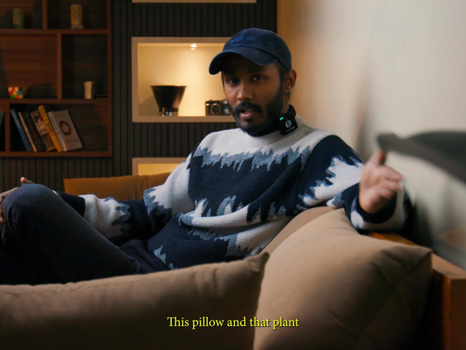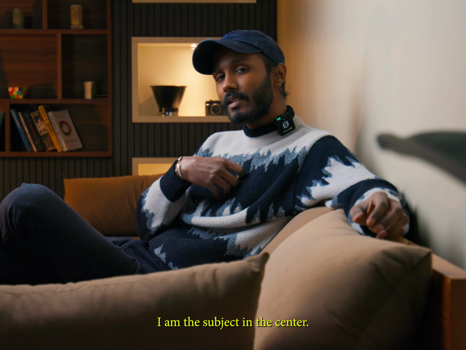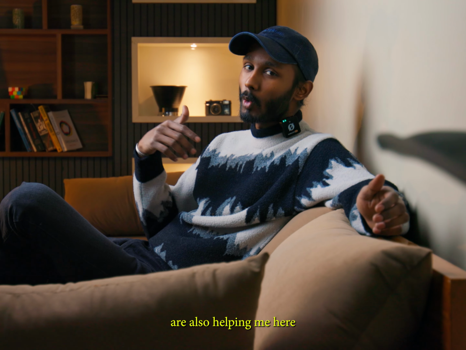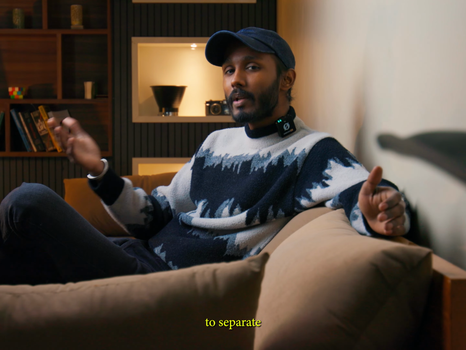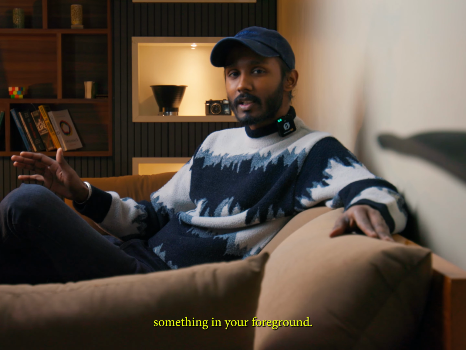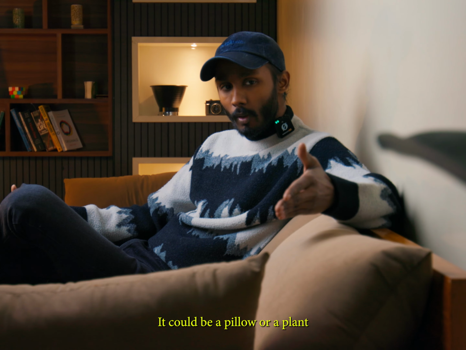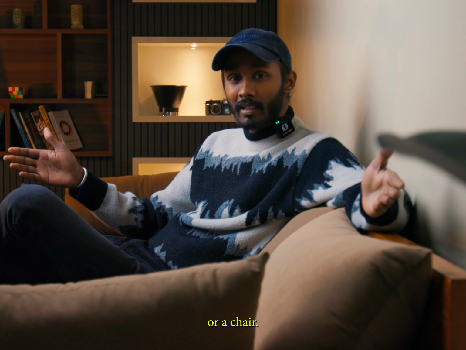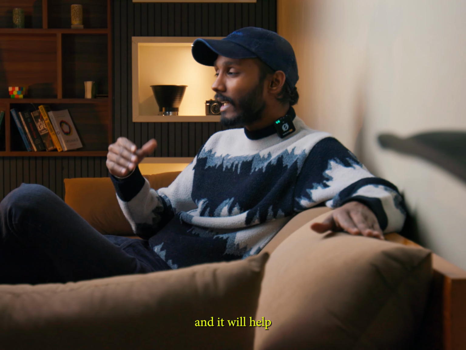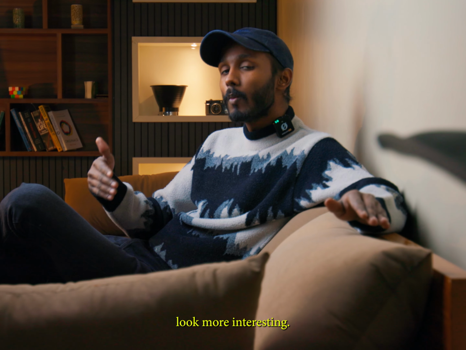This pillow and that plant is my foreground. I am the subject in the center, and that wall and those lights are my background. Those lights are also helping me here to separate from the background. The point I am trying to make here is that always add something in your foreground. It could be your pillow or a plant or a chair, literally anything will work. Just add something in your foreground and it will help you make your shot look more interesting.